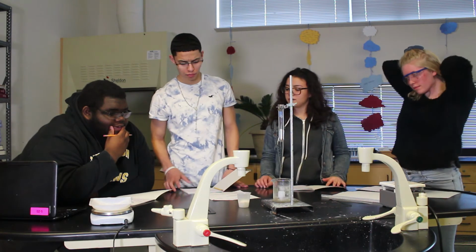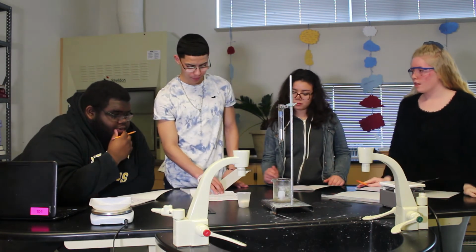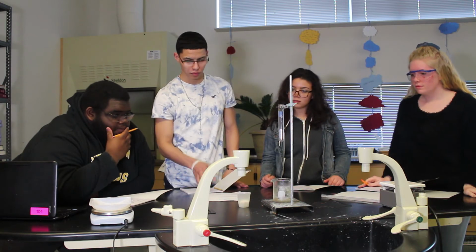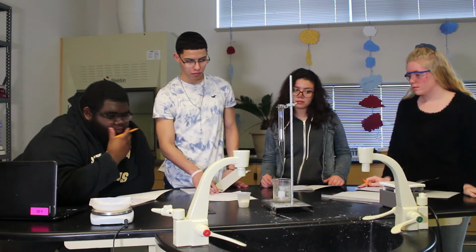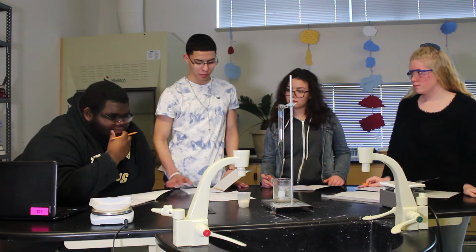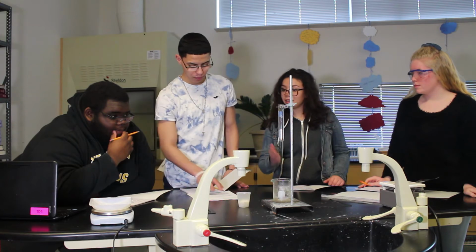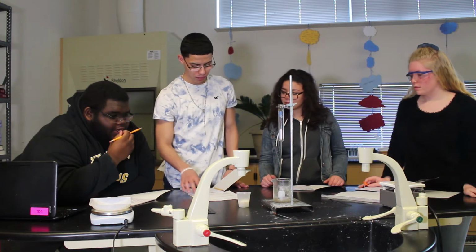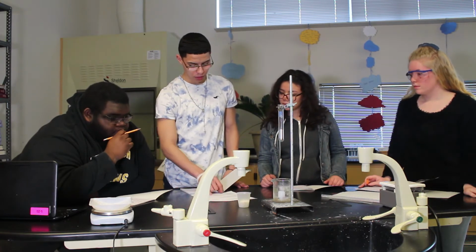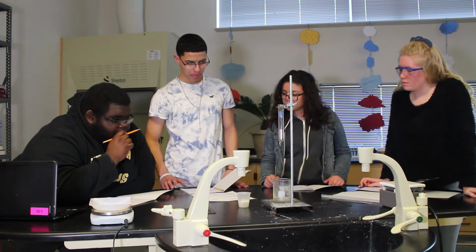So what do we have, right? We have a beaker, we have a faucet, water. We have some scales over here. A scale. We got a hot plate. So we have the melting points here, that's for each of the different compounds. We also have a thermometer.